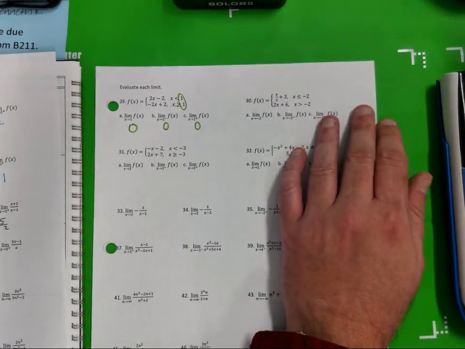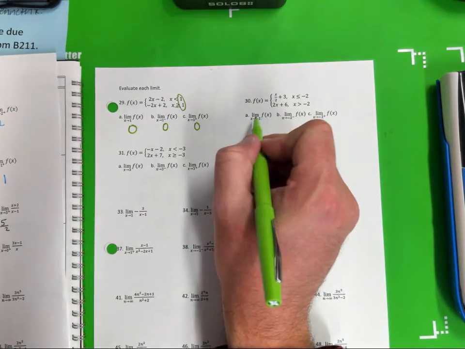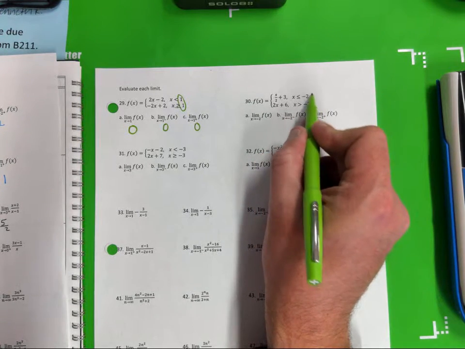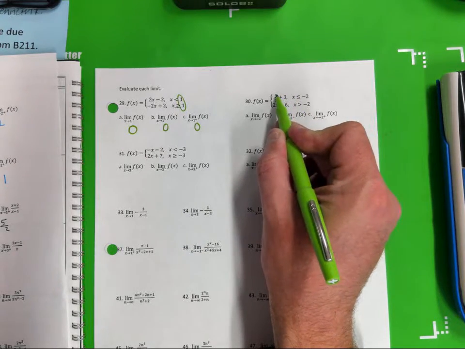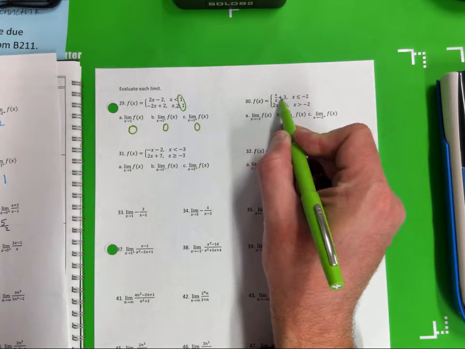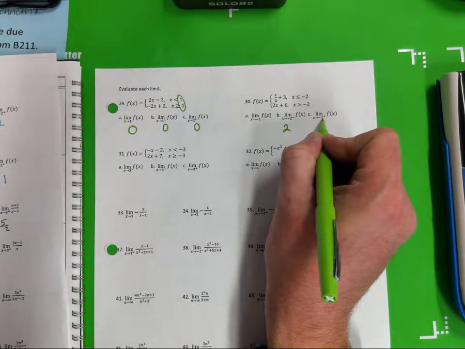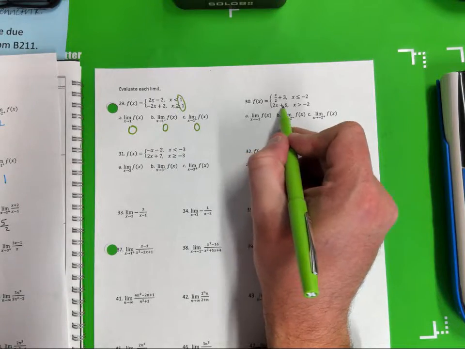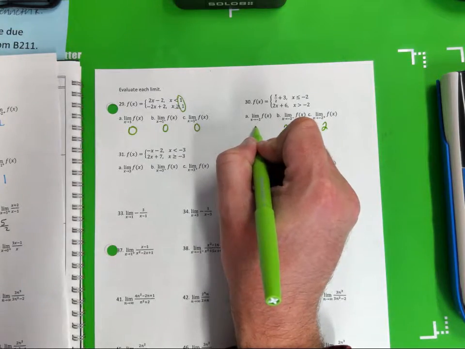Alright, look at number 30 on our homework. Start over here on the one-sided. As x approaches negative 2 from the left, which one of these represents the numbers to the left? Top. So, negative 2 divided by 2 is negative 1, plus 3 is 2. Now plug negative 2 in. 2 times negative 2 is negative 4, plus 6 is 2. Since these are the same value, what's my two-sided going to be equal to?